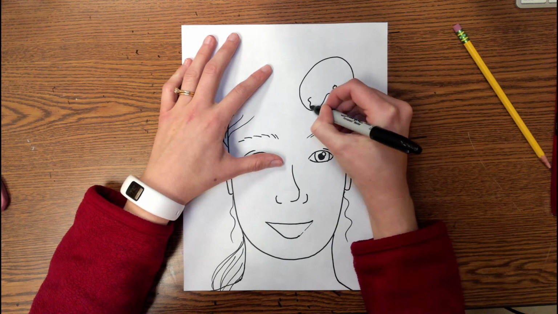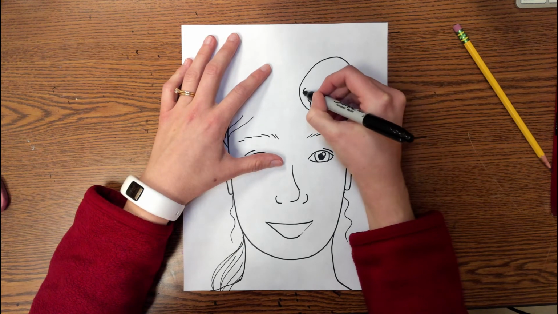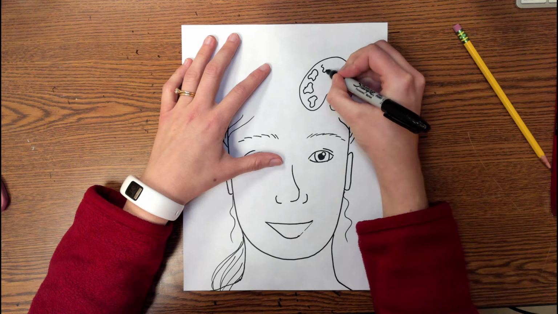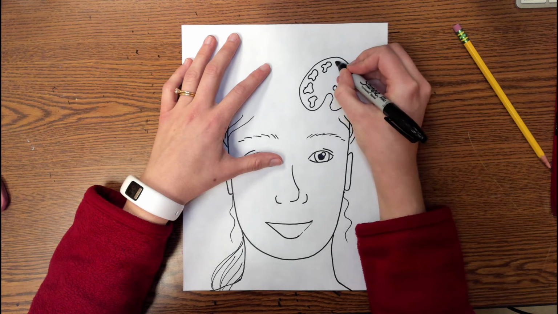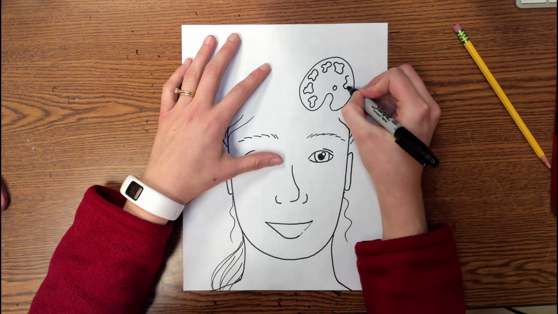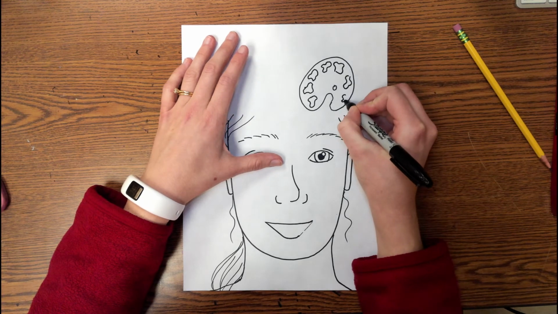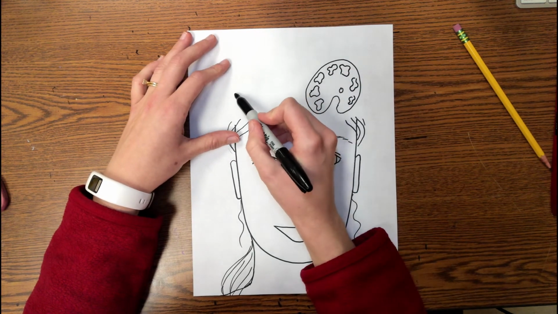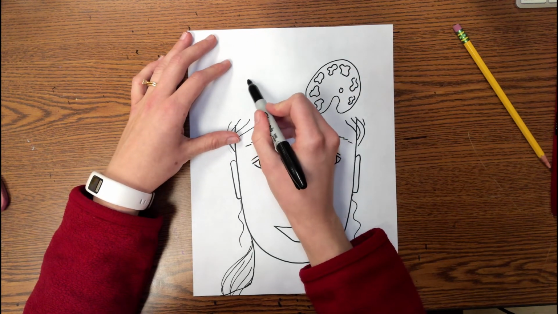You can think about things you like, maybe hobbies, things you enjoy doing in your free time, things you want to do in the future. You could draw things related to your favorite school subject. You could draw a spot that you could color in your favorite color. If you have any animals that you like, I also have a pet cat, so maybe I'm going to draw a little cat head.